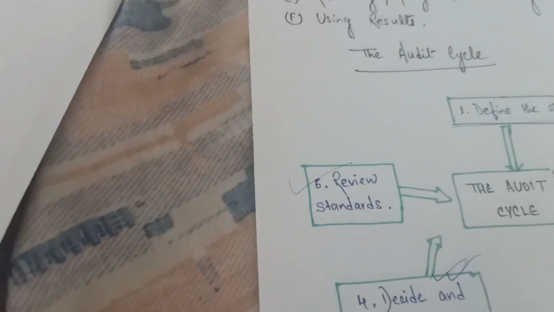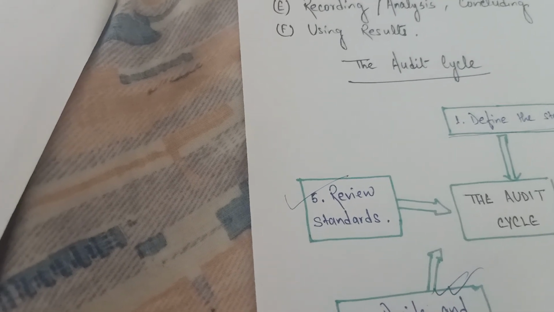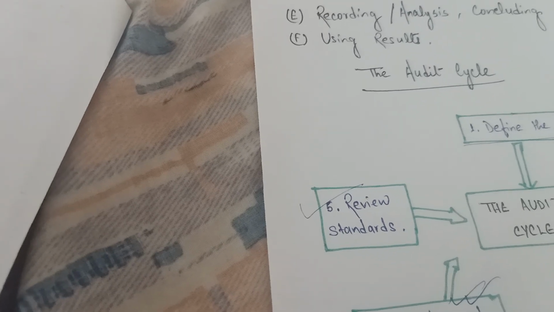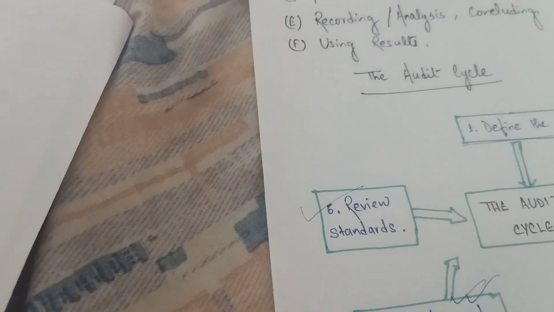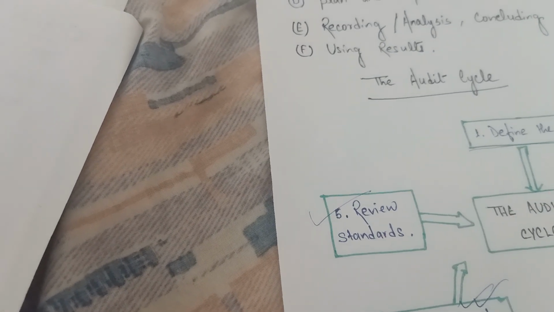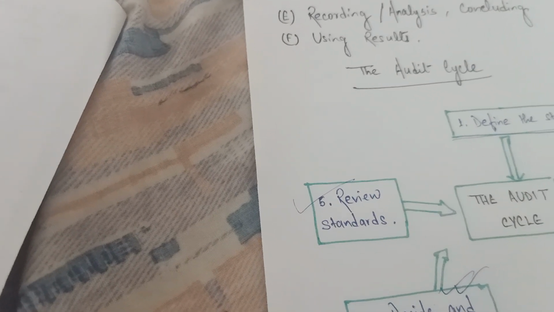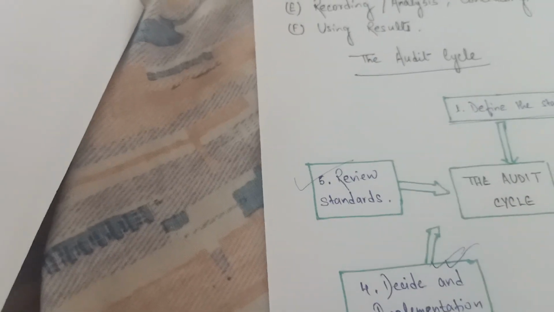And review standards. So if the standard is easily met, does it need to be raised? Is the standard too high? What are the future needs? So likewise, we have to organize whether the standard is easily met or not.